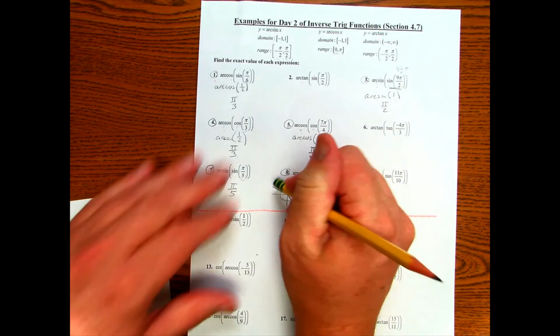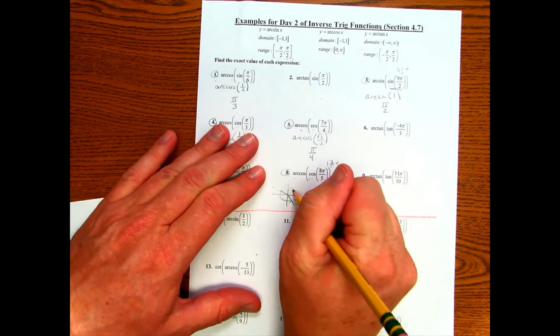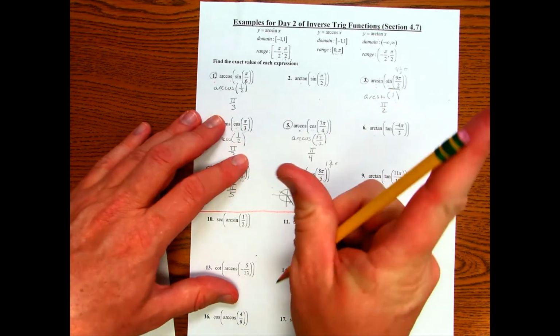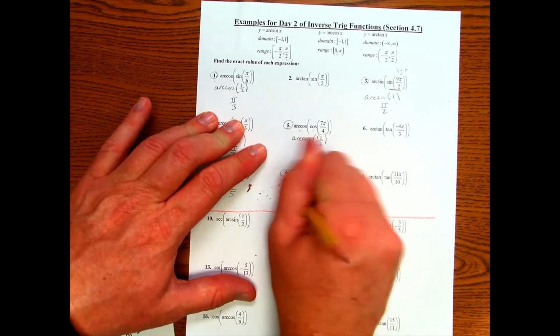Oops. I don't know why I went over there. I apologize. I'm going to start that over because now that is very difficult to read.